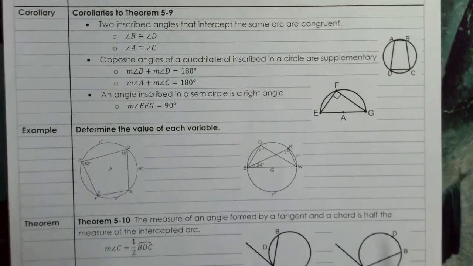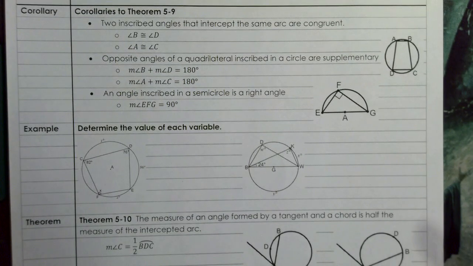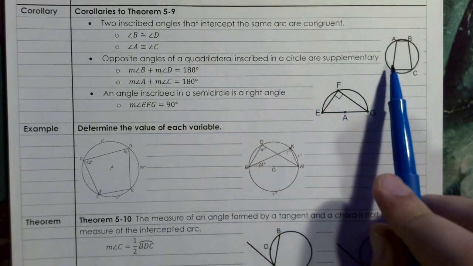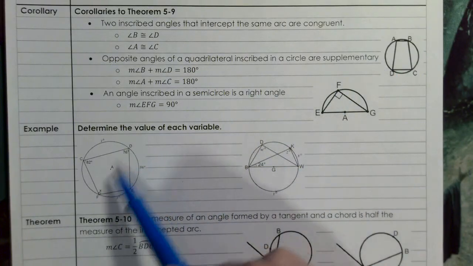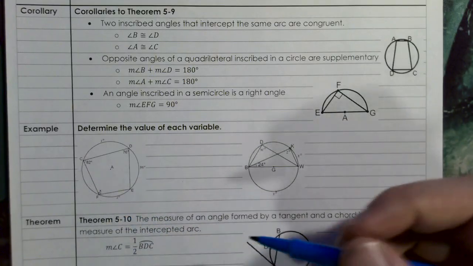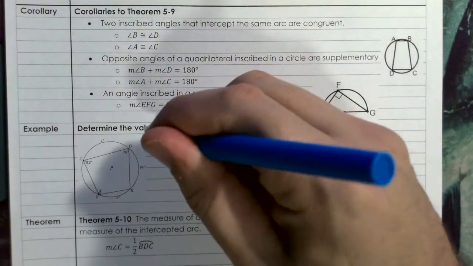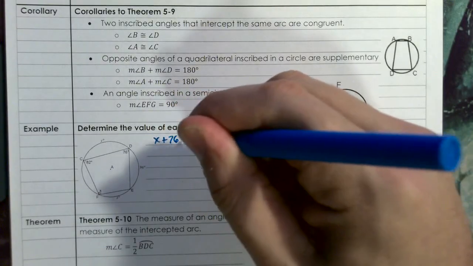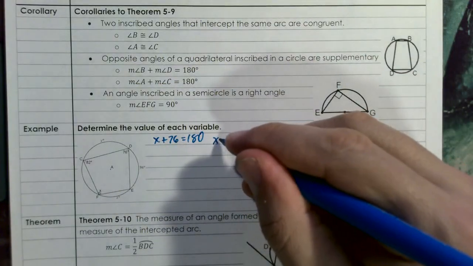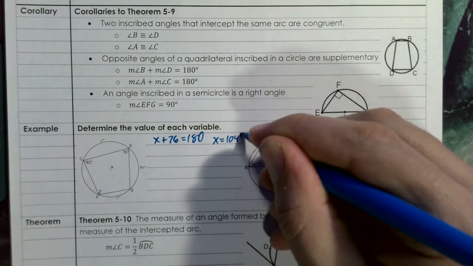So some other corollaries that go along with this idea of cutting things in half is this idea that opposite angles of a quadrilateral inside of a circle are supplementary. So we know that these two angles here are 180 and these two angles here are also 180. So that's a real quick solve in order to get us x. So x plus 76 has got to equal 180 degrees. So that must mean x equals 104 degrees.